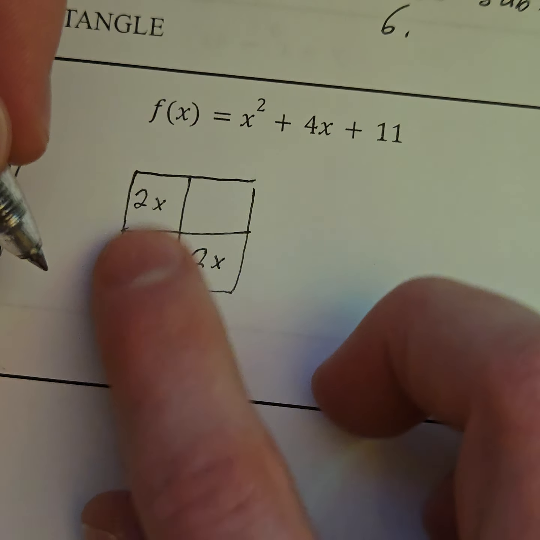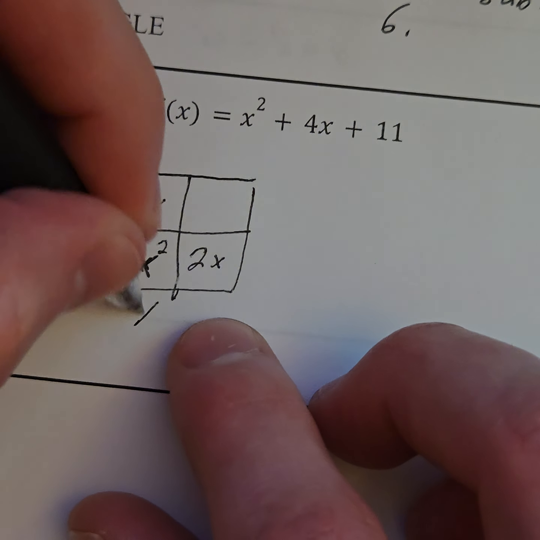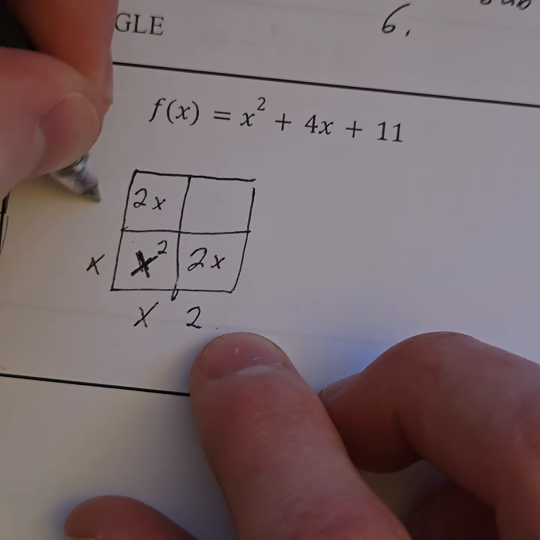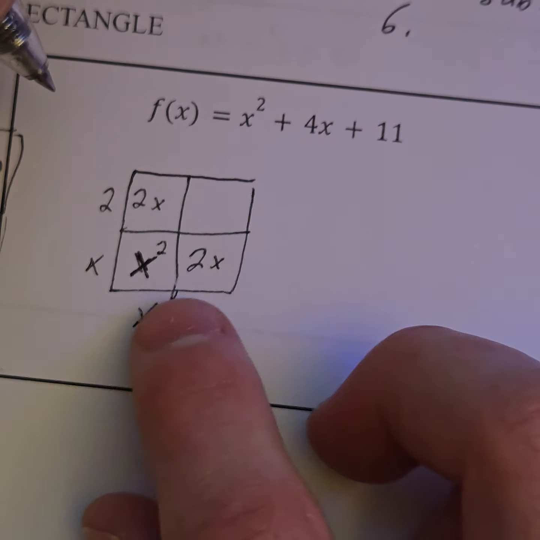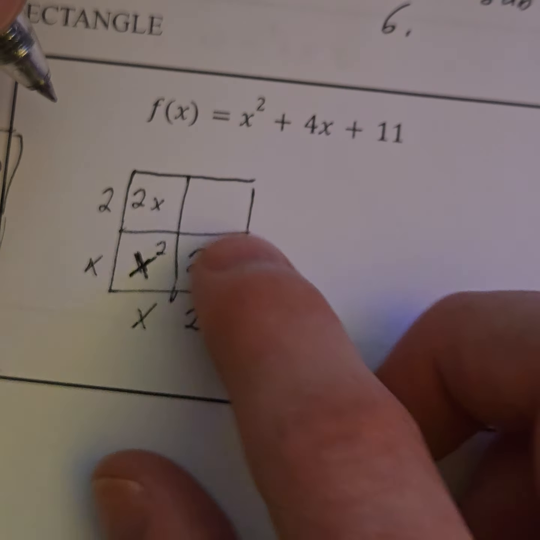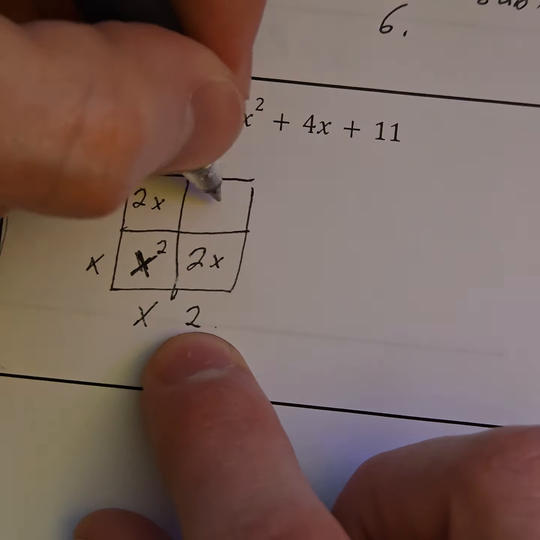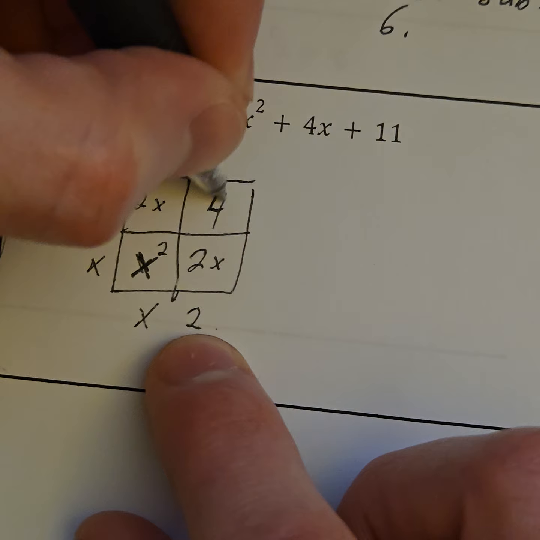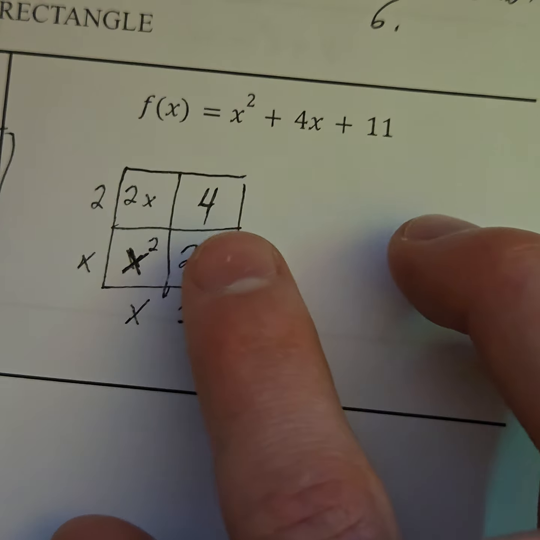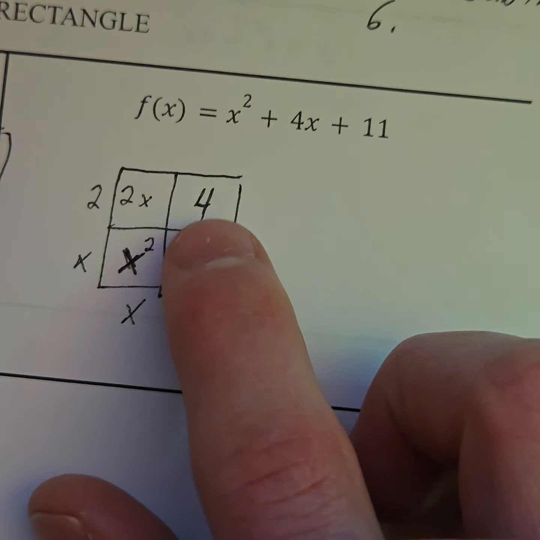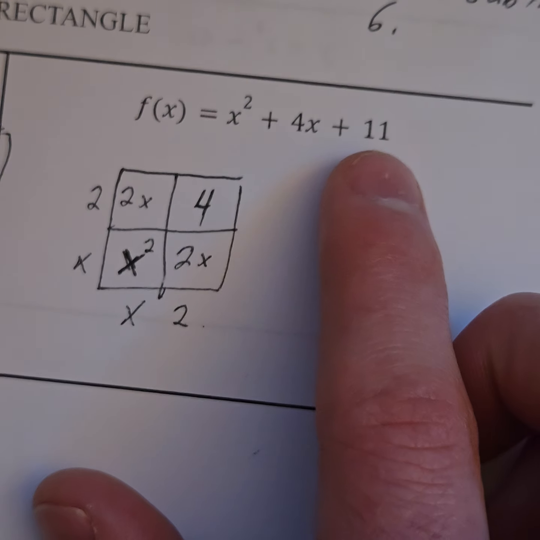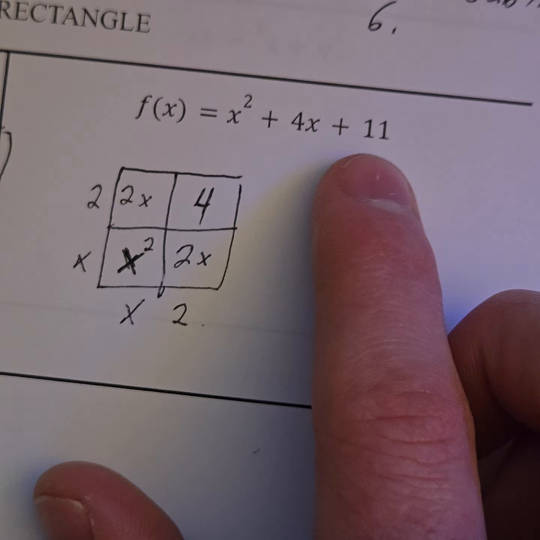Now you want to write the sides of your square. I would have x plus 2 times x plus 2. That's what I would put on the sides. And then I have 2 times 2, that would give me 4. Now here's the part that was a little bit different than before. We had 4 here. That's not enough to get to 11, right?